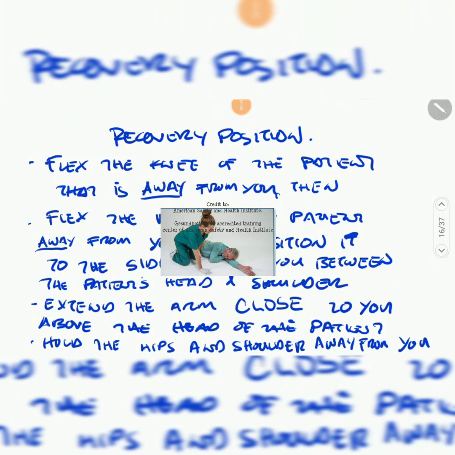Recovery position: flex the knee of the patient that is away from you, then flex the hand of the patient that is also away from you, and position it to the side close to you between the patient's head and shoulder. That will serve as a support of the head and neck on the side close to you.